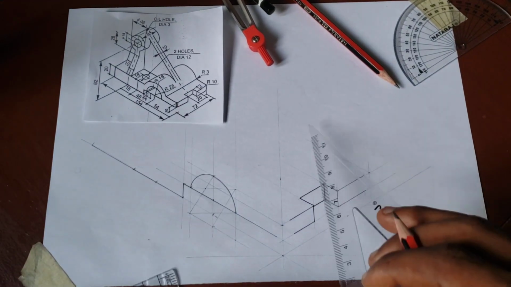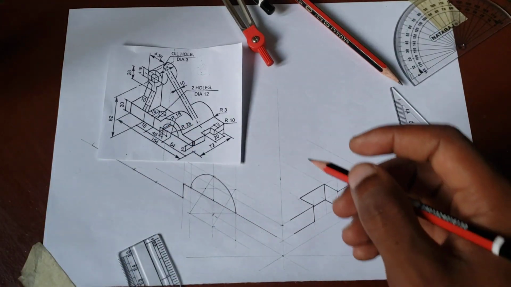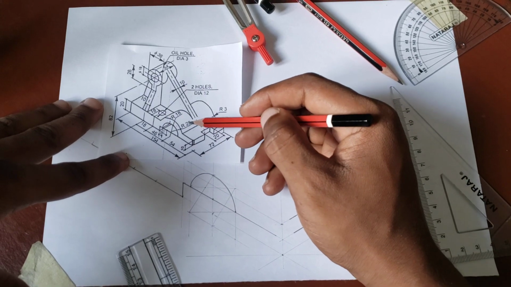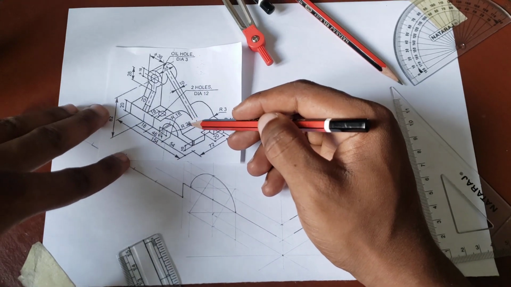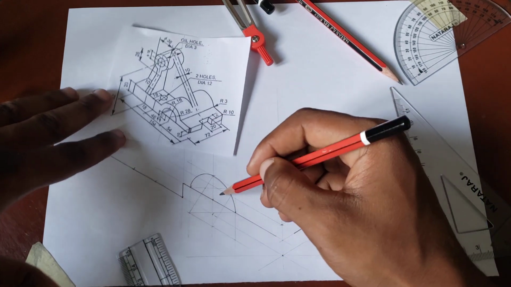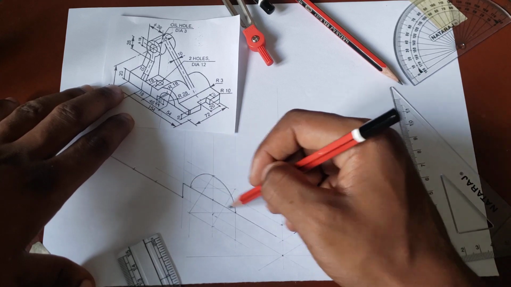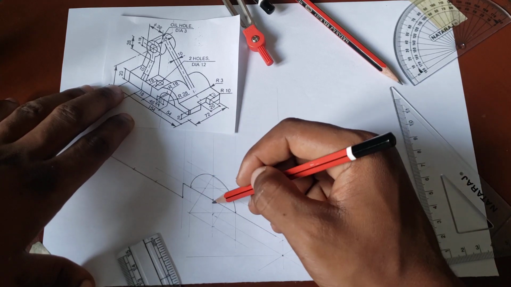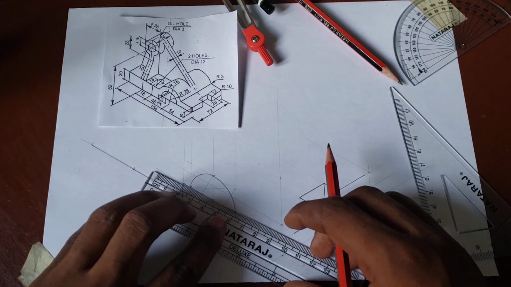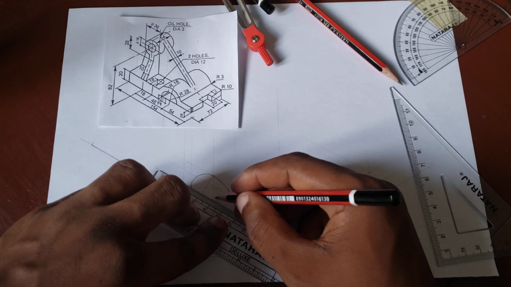Okay, now we are going to draw the big semicircle which has the radius of 28. Now by using the same procedure, from the center point here we will measure the distance of 2.8 each side, this side, this side, this side, and this side. So 2.8.